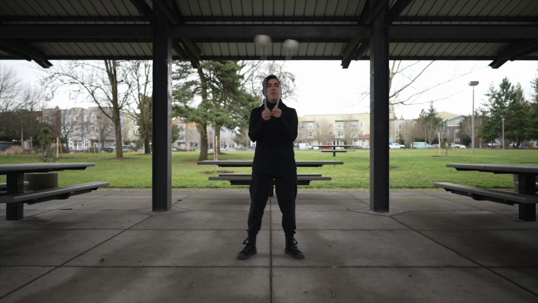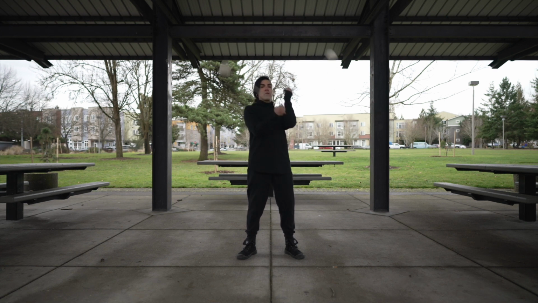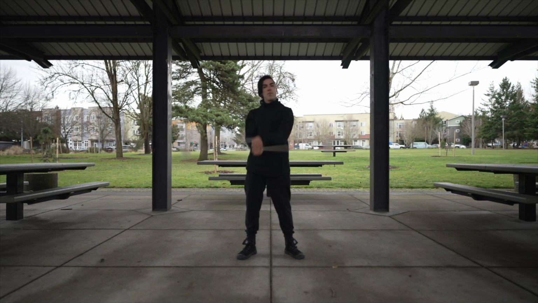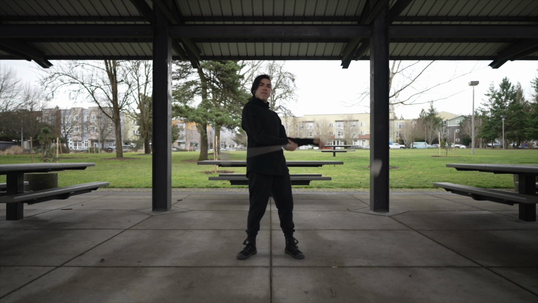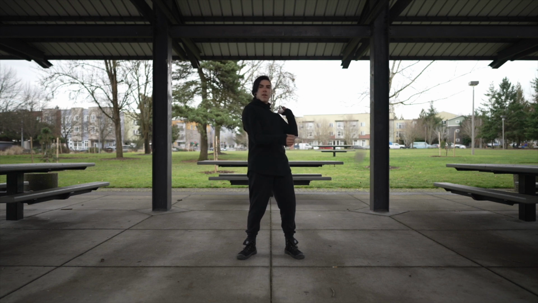Now my right hand is on the bottom, so my right hand is going to go over the shoulder, boom. Over the shoulder, boom. Over the shoulder, boom. Over the shoulder, boom. And as you can see, it's very similar to thread the needle, just with an extra beat. So this would be thread the needle.